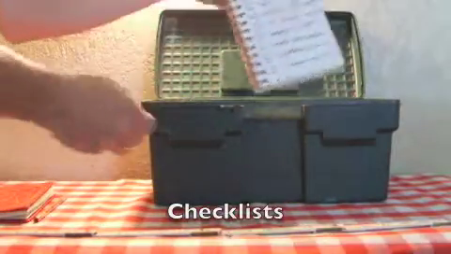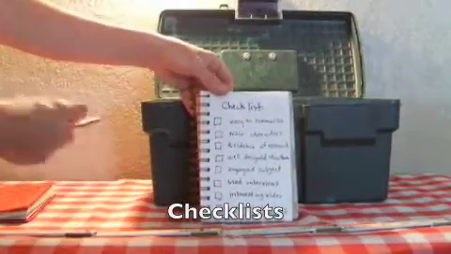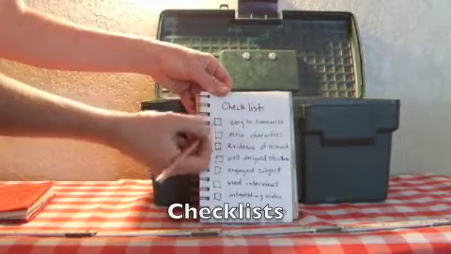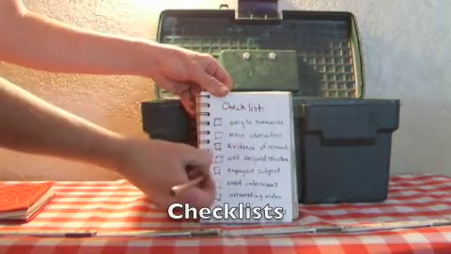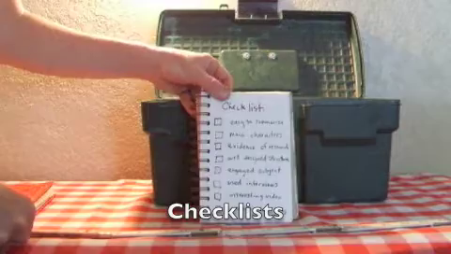The third tool in our toolbox is a checklist. Checklists help prioritize learning goals and figure out the quantity of learning goals accomplished with each assignment.